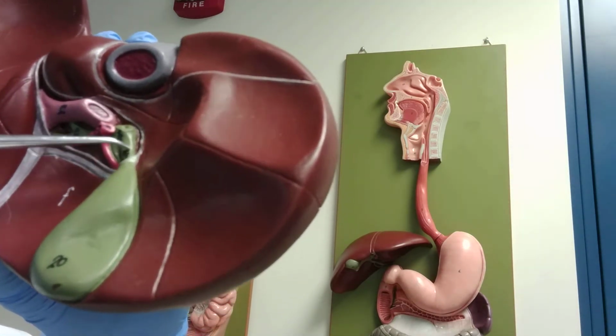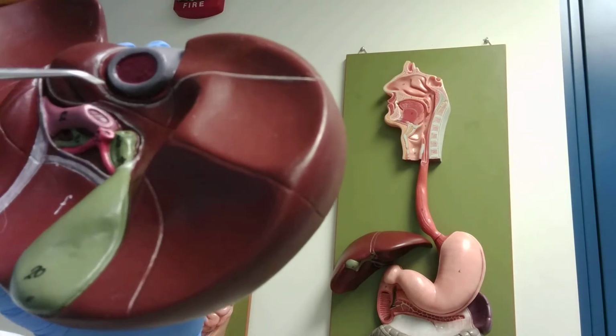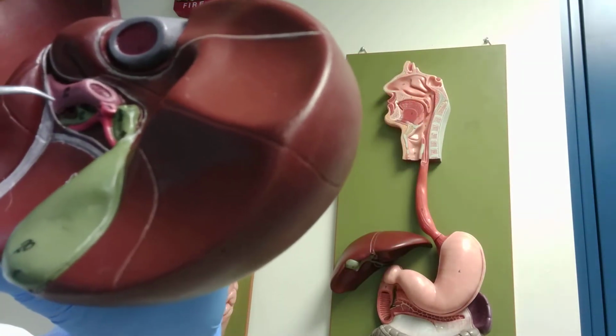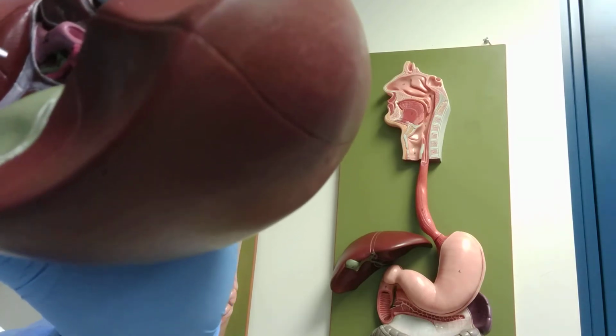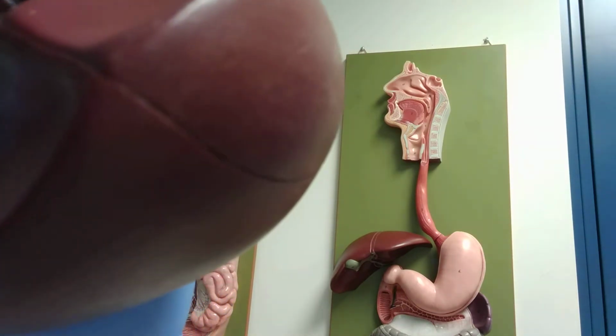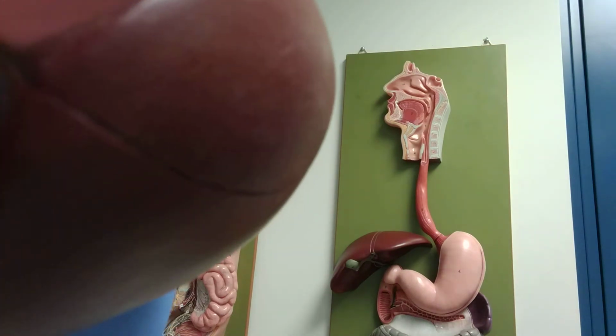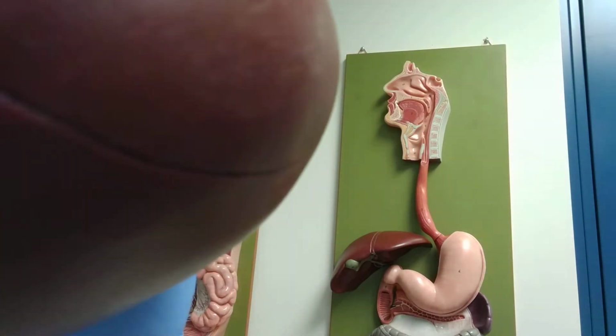It comes from the gallbladder. On the other side, if you notice, from each lobe of the liver comes one of the ducts. These are the 2 hepatic ducts. This is the left hepatic duct and right hepatic duct. The left and right hepatic ducts combine to form the common hepatic duct.